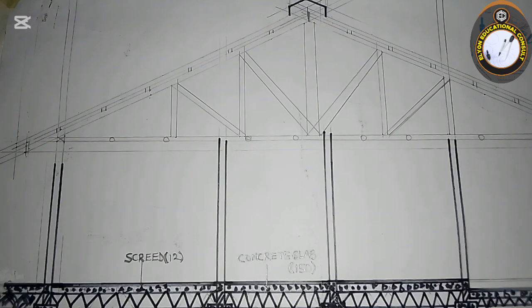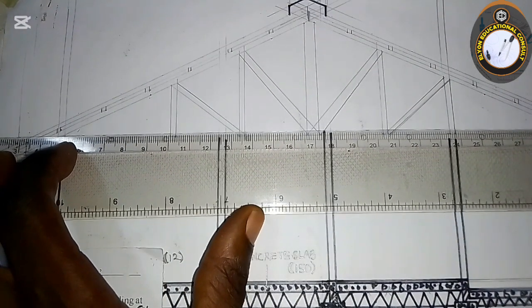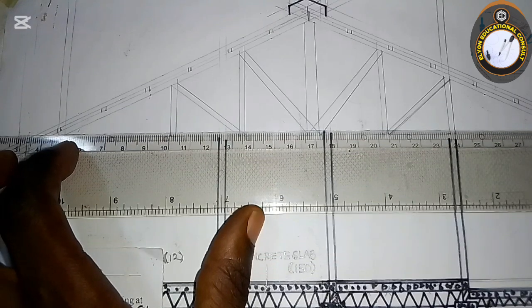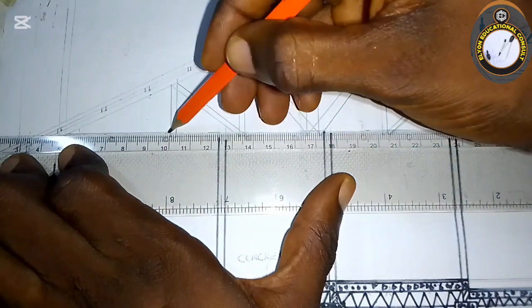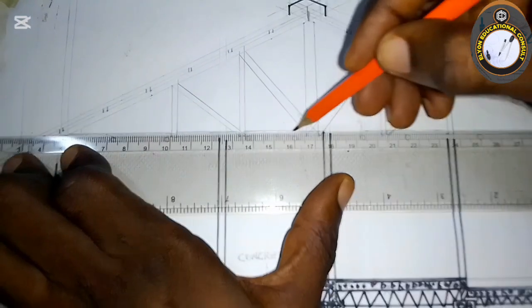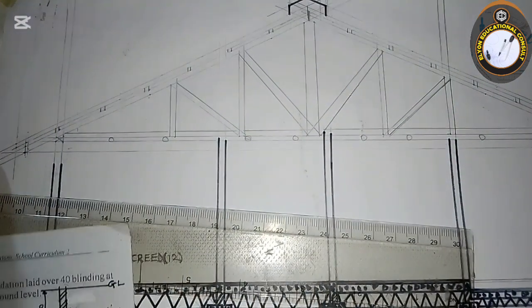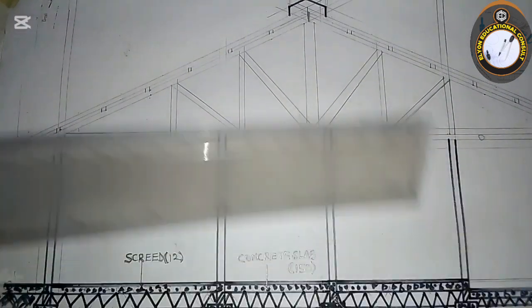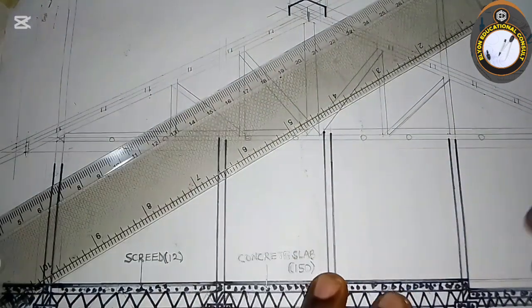There is no specification for the tie beam, so I can just draw this to show the tie beam. So I will just highlight the roof now and label the parts. Okay, so we'll do that now.